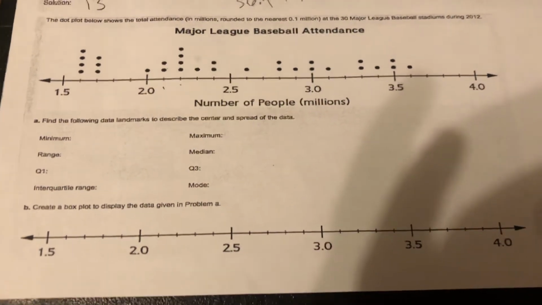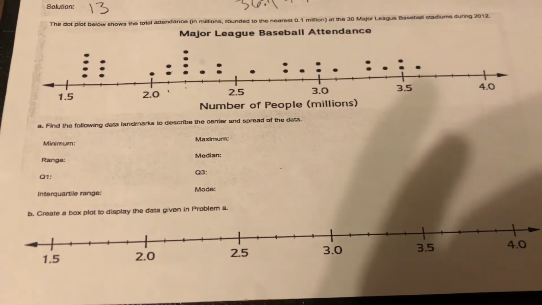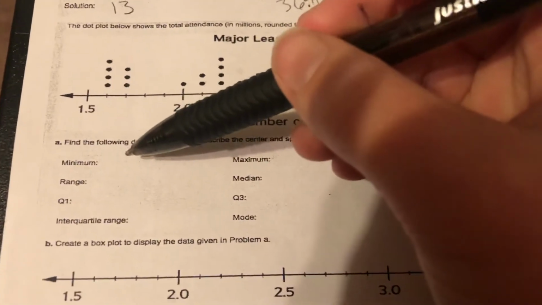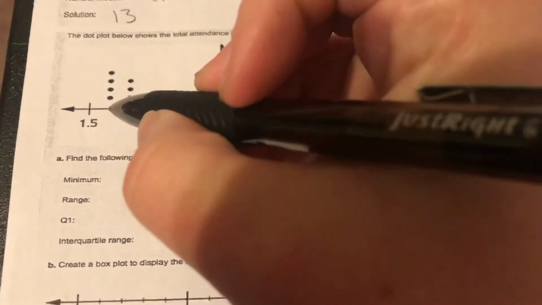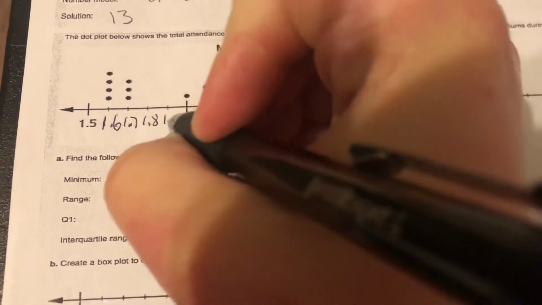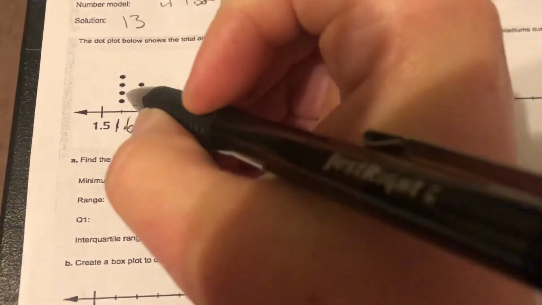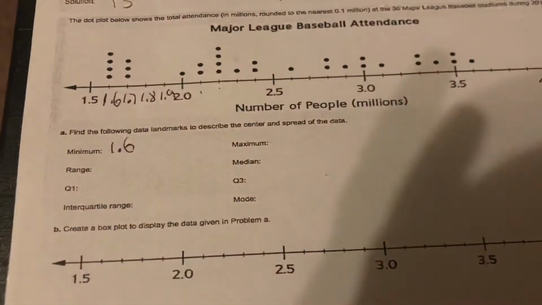For this one here, we're using a dot plot to make a box plot. The things we need for our box plot begin first with the minimum. A minimum is the smallest number used in the data set. The smallest number used in our data set would be right here. When we look at this number line, it's going up by tenths. Like so. So the smallest number in our data set, or our minimum, is 1.6.